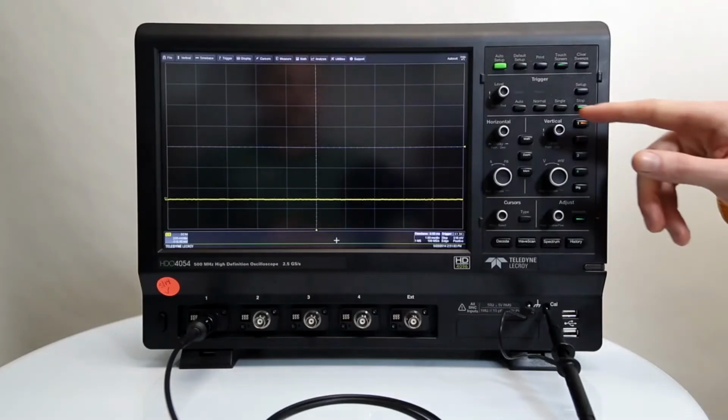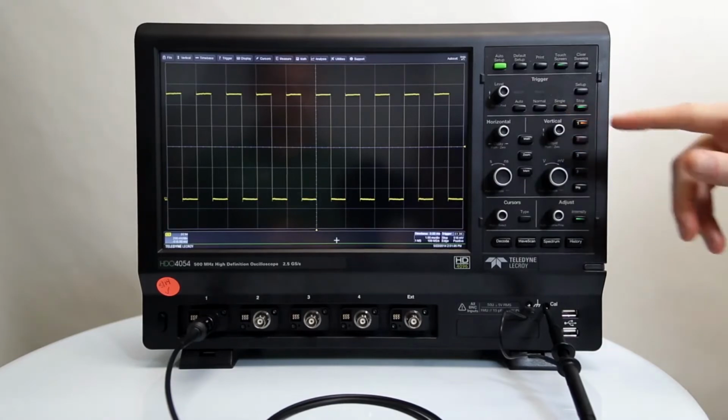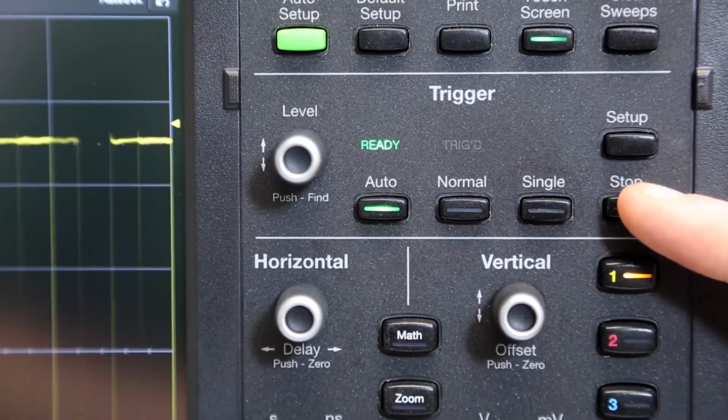The single button places the scope into single mode. In this mode, the oscilloscope is armed to trigger once the input signal meets the trigger conditions. The stop button prevents the scope from triggering on any signal.